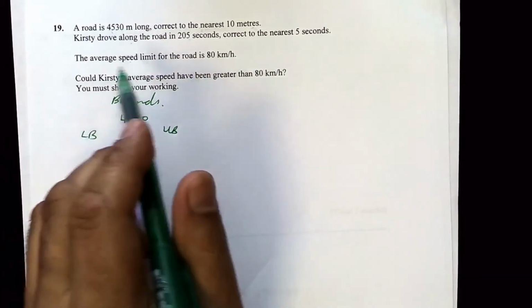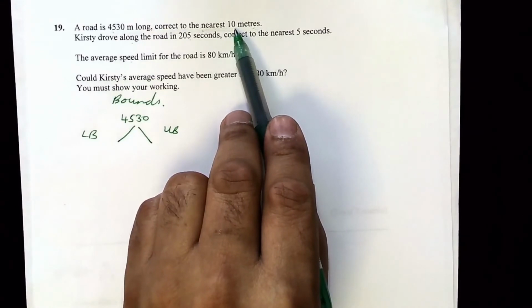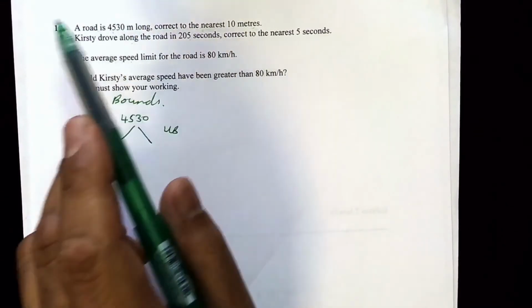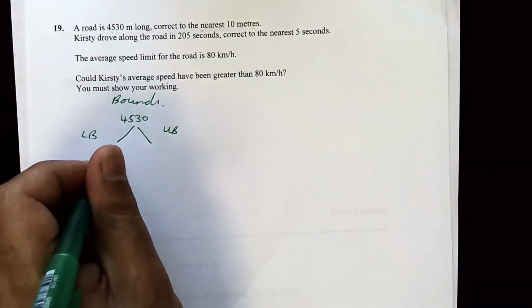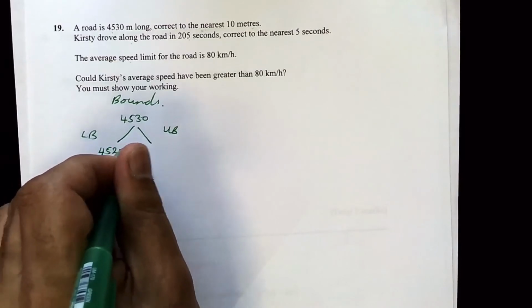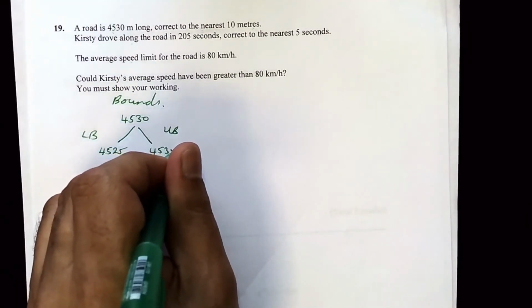Lower bound: because it's been rounded to the nearest 10 meters, if I divide that by 2, that's 5. So I'm going to add 5 and take away 5, and so that gives me the lower bound as 4,525, and the upper bound as 4,535.